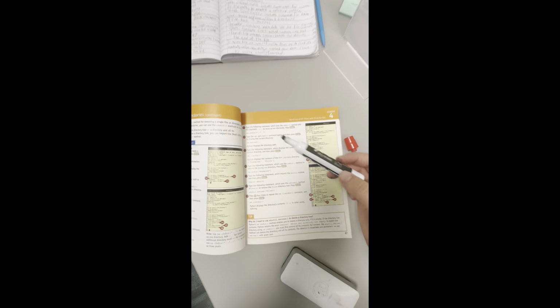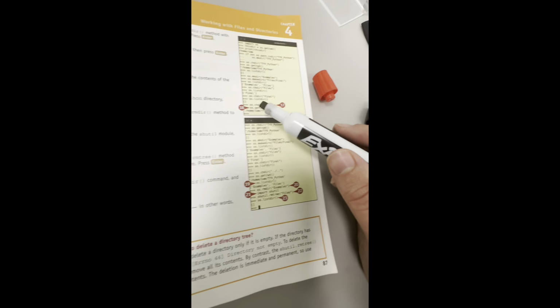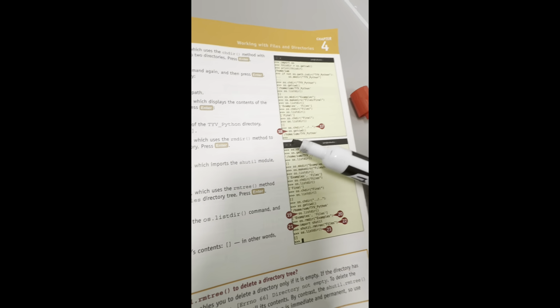os.getcwd method, that should display the current directory, which step 18 right here shows that. Shows the path of it again.